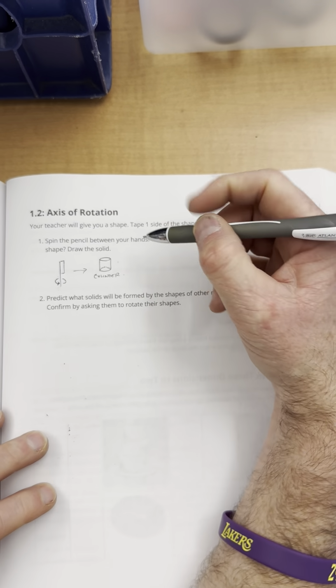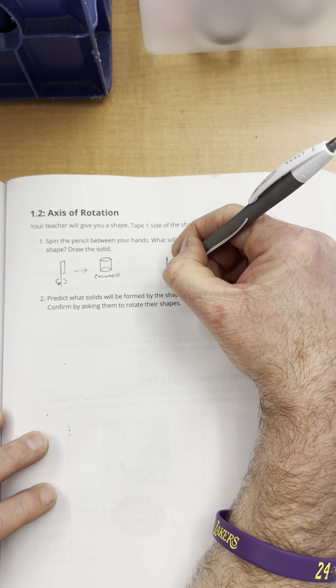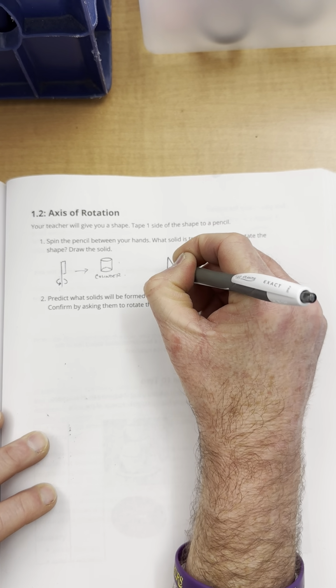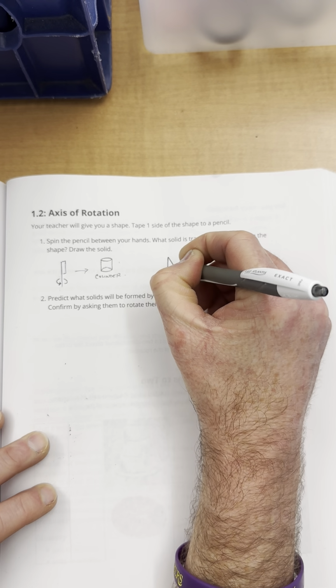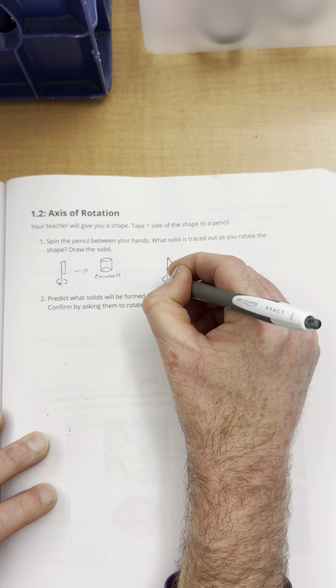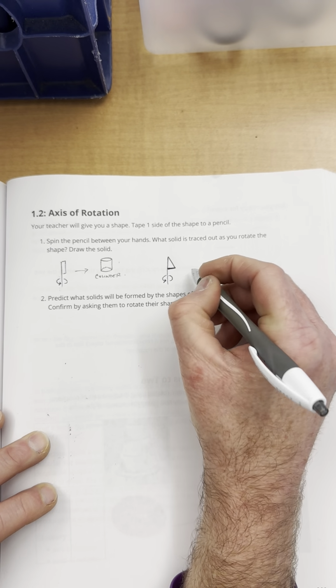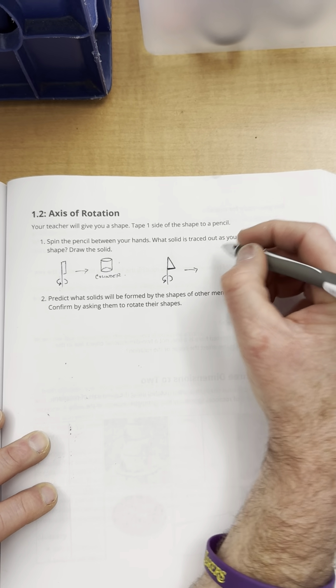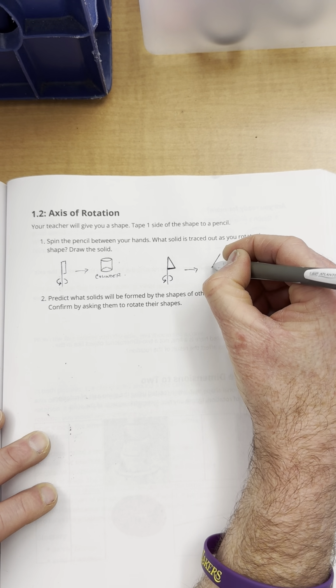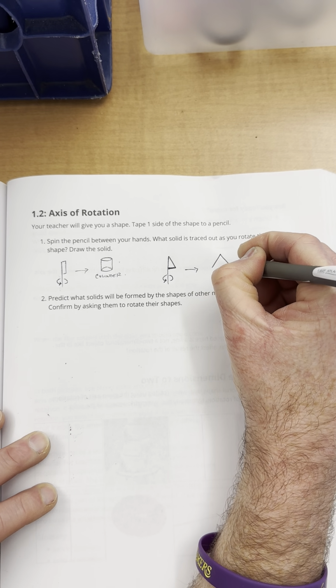So, got our pencil, drew a right triangle, we spun it around, that became a, I'll try to draw it true to form as best I can.